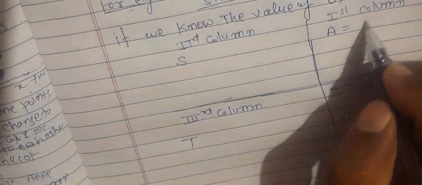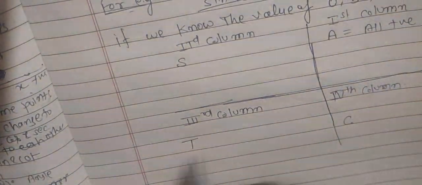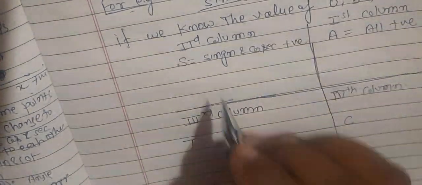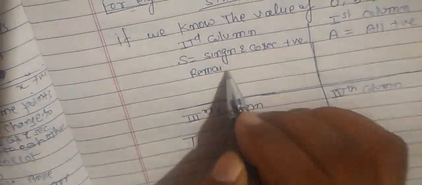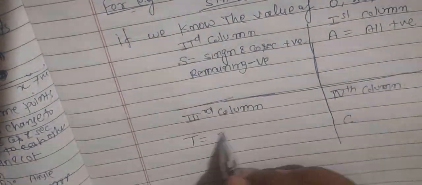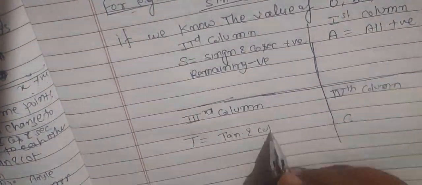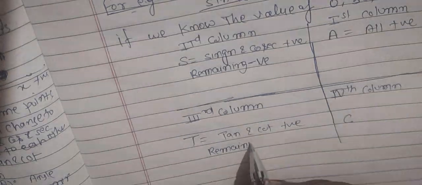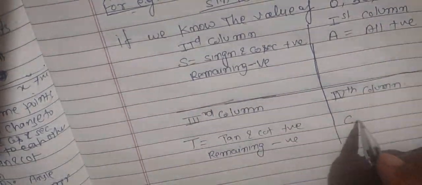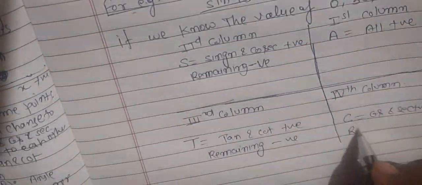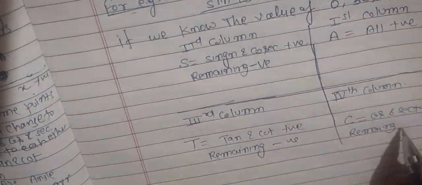A for all positive. S for sine and cosec positive, remaining negative. T for tan and cot positive, remaining negative. C for cos and sec positive, remaining negative.